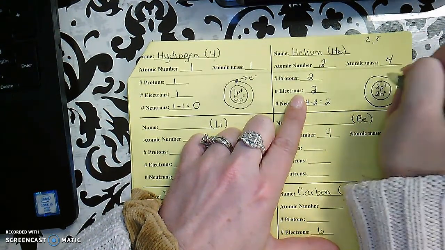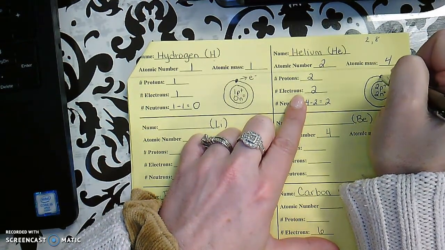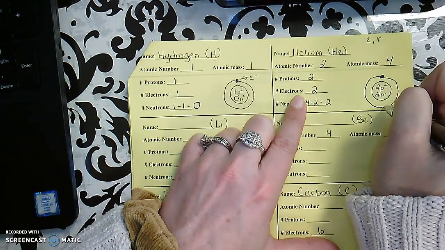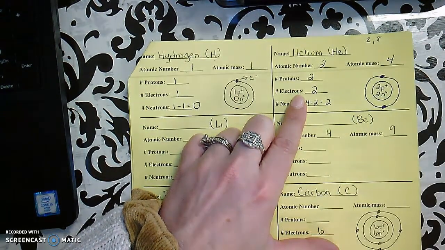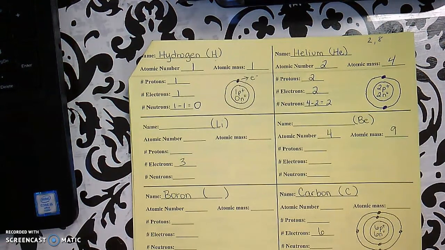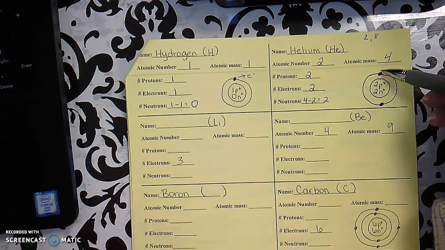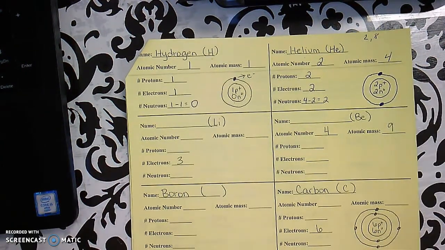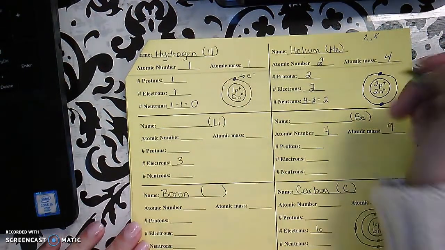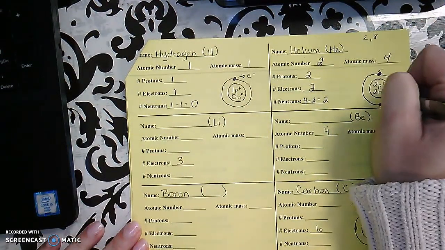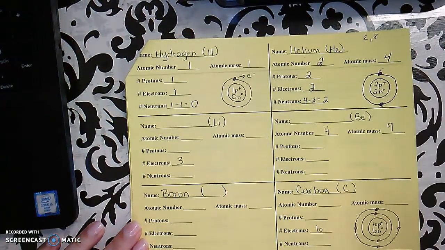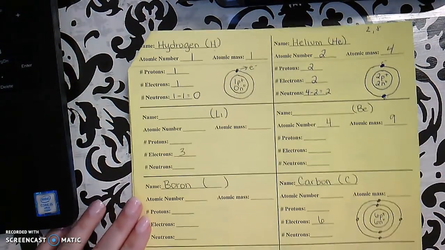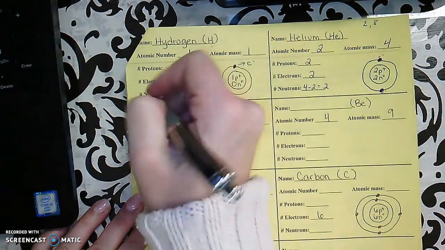And the charge of electrons, remember, are negative, and negative charges repel each other. So they want to get as far away from each other as they possibly can. So I'm going to put them on either side of the nucleus. Okay, so that's going to be our drawing for helium. If you want to label those e negatives, you can, or you can just leave them little dots. That's up to you. Okay, next we have lithium.